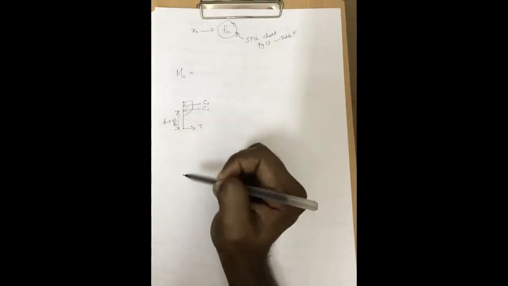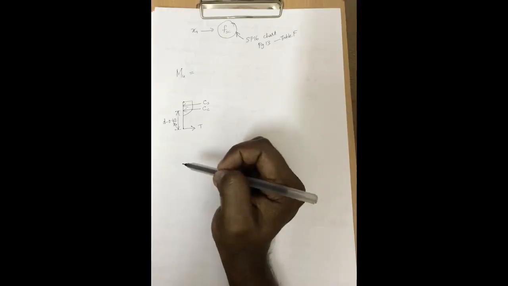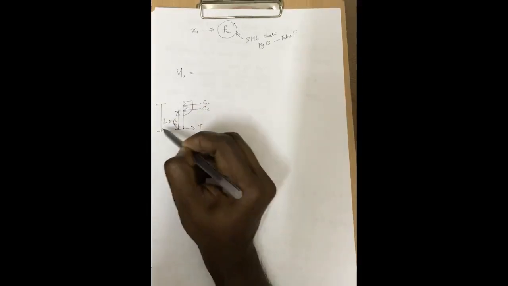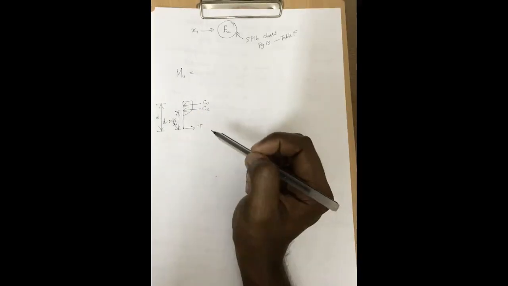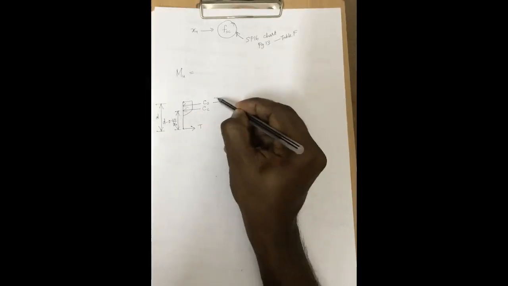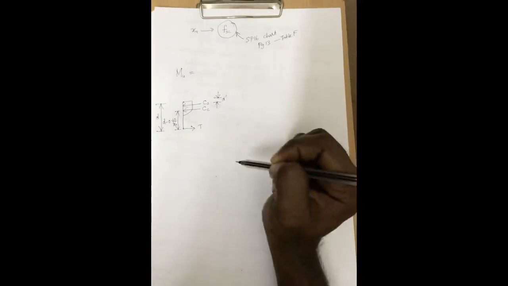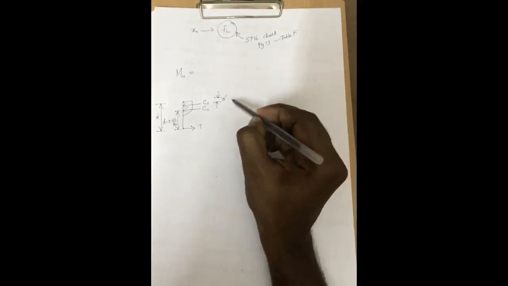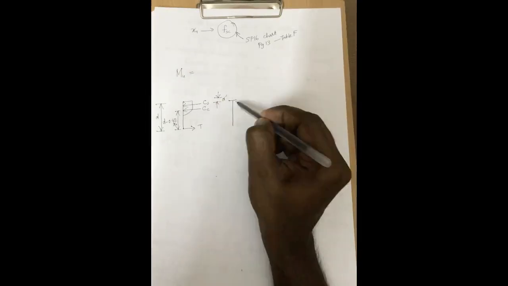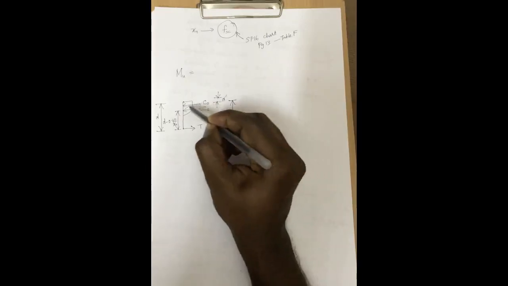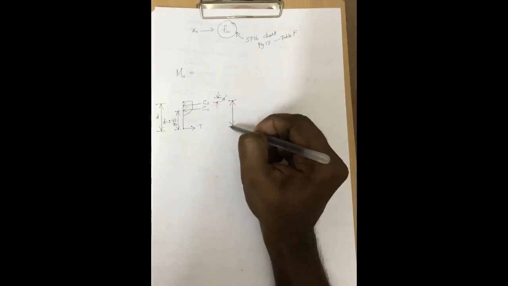d minus 0.42 xu. And this one, what is this? This is the effective depth, small d. And what is this? This is the distance d prime. And now you can find the distance between the compressive force at the level of steel and the tensile force at the level of steel.